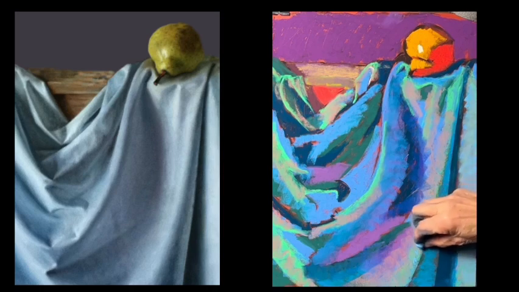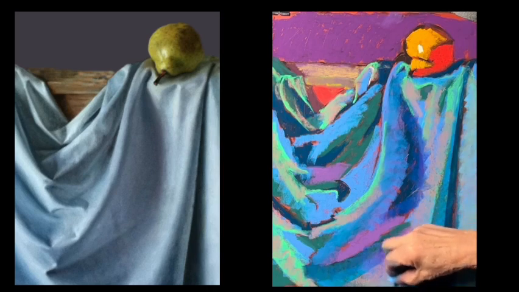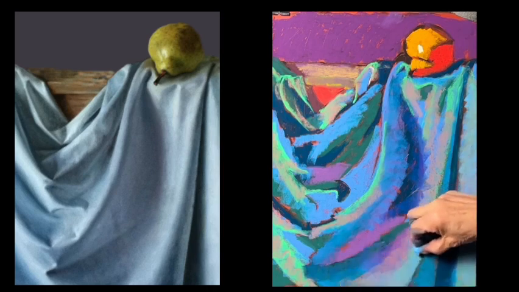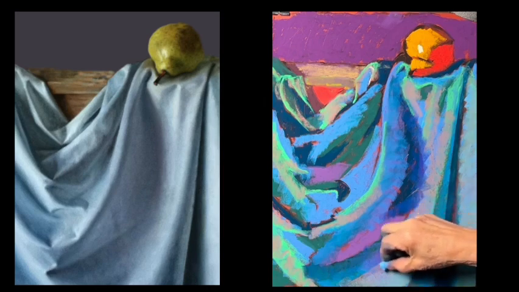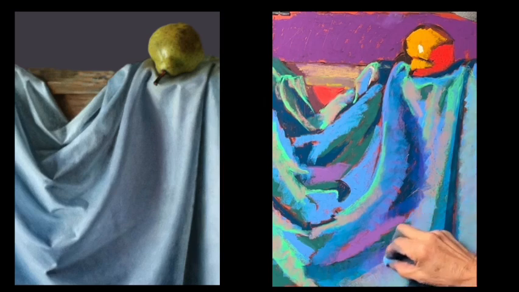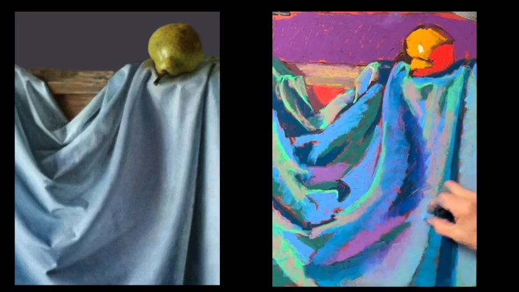Oh, and I'm working again on my favorite paper, the Pastel Premier. And I'm just starting to feel like it's getting kind of filled in on the fabric, that I need to spray it, basically.